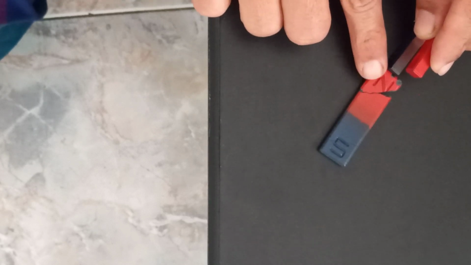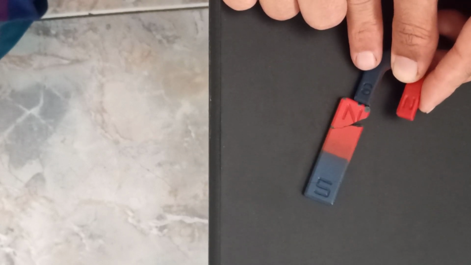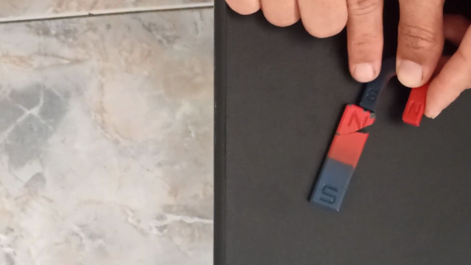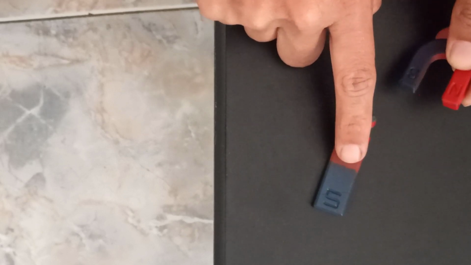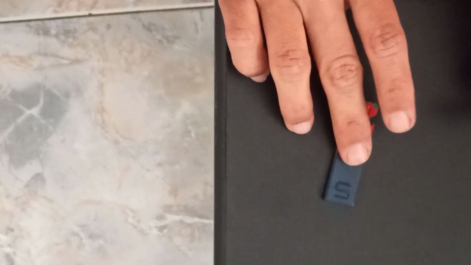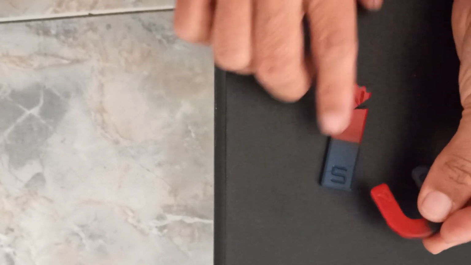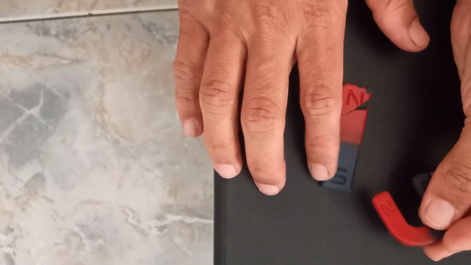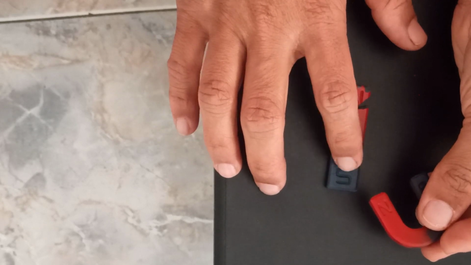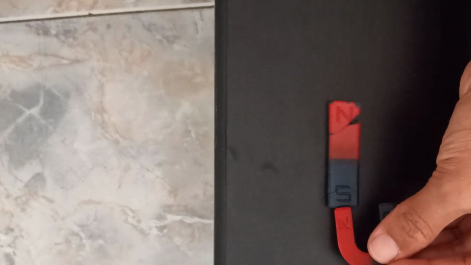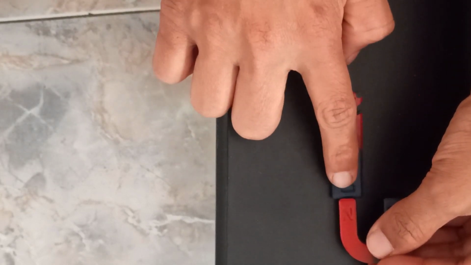See, if I bring the North Pole near to the South Pole, they are getting attracted. In the same way, bring the North Pole of the horseshoe magnet to the South Pole of the bar magnet. So you can see the attraction.